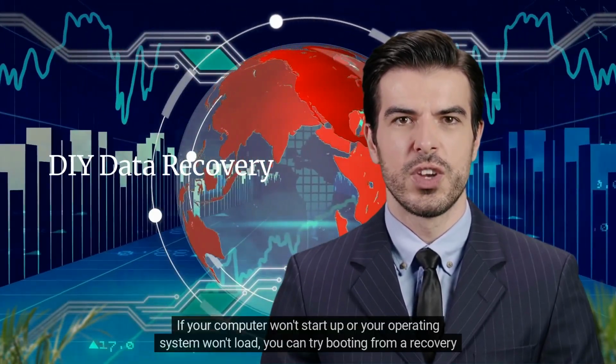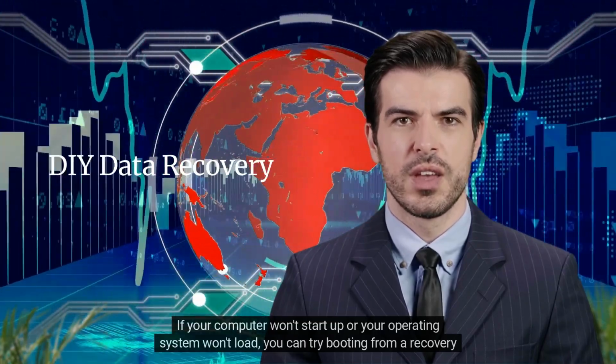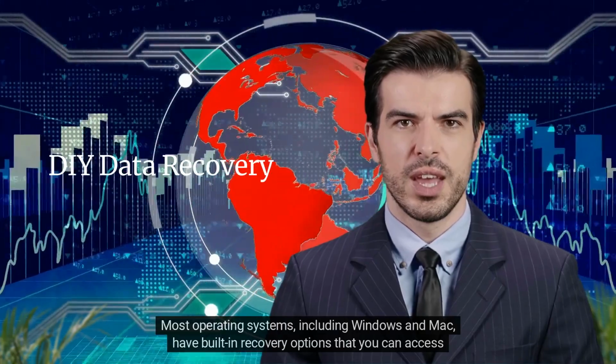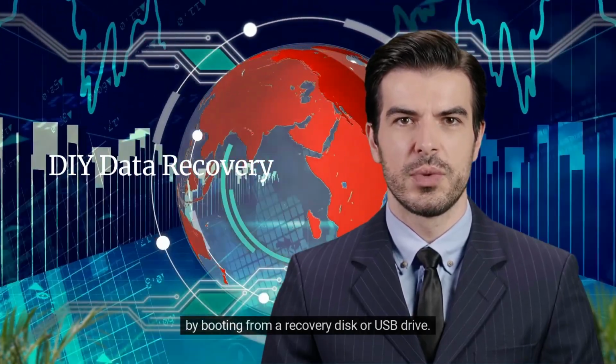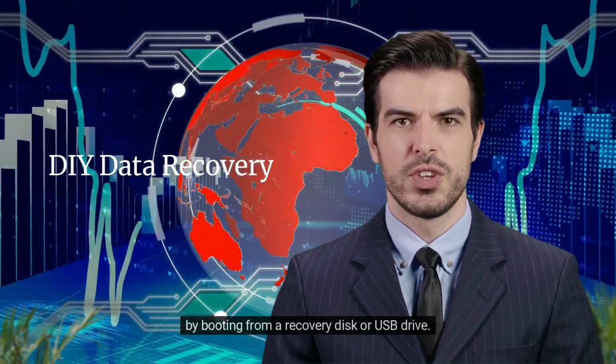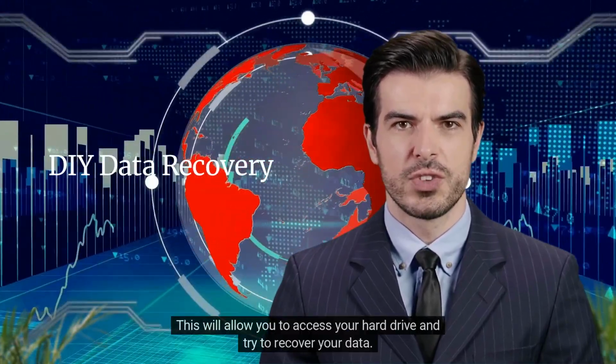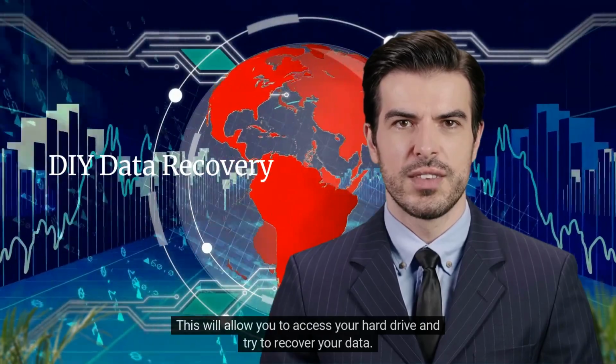Boot from a recovery disk. If your computer won't start up or your operating system won't load, you can try booting from a recovery disk. Most operating systems, including Windows and Mac, have built-in recovery options that you can access by booting from a recovery disk or USB drive. This will allow you to access your hard drive and try to recover your data.